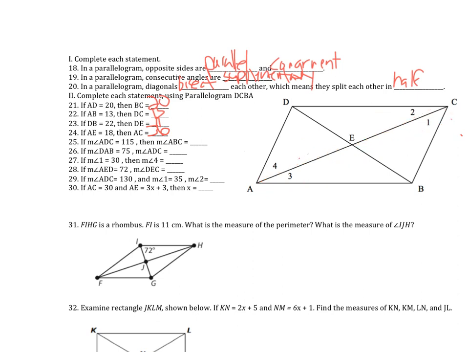25. If ADC is 115, what is ABC? 115, because opposite angles are congruent. If DAB is 75, then ADC has to be what?